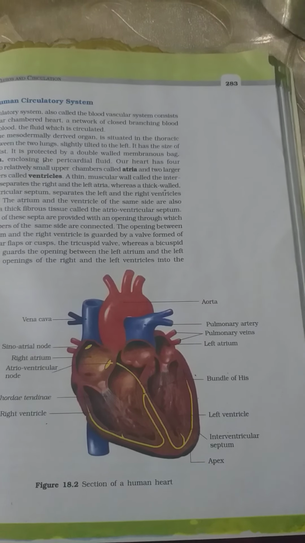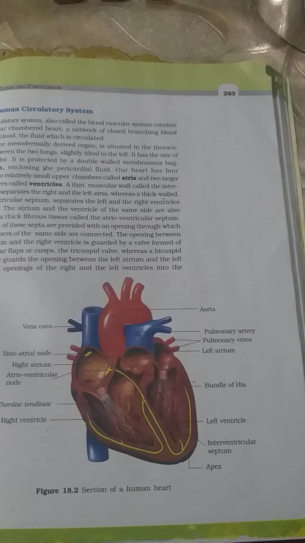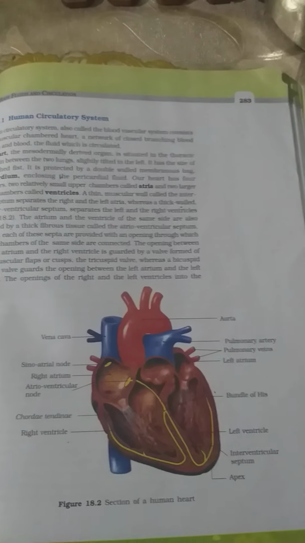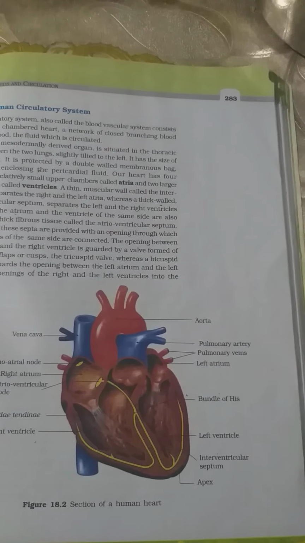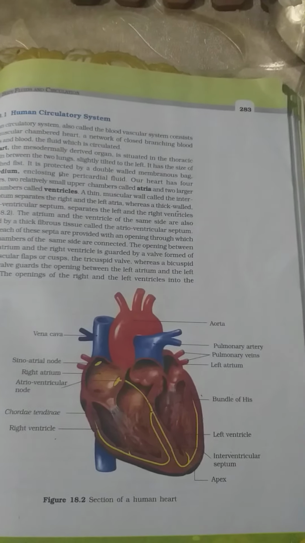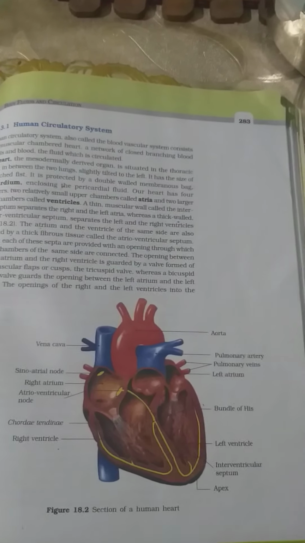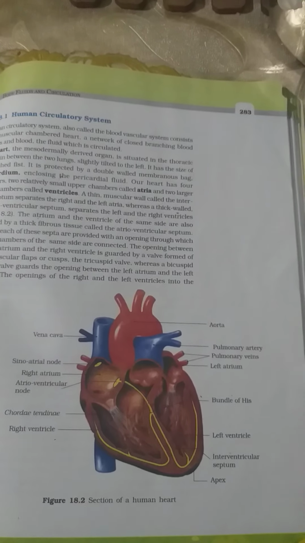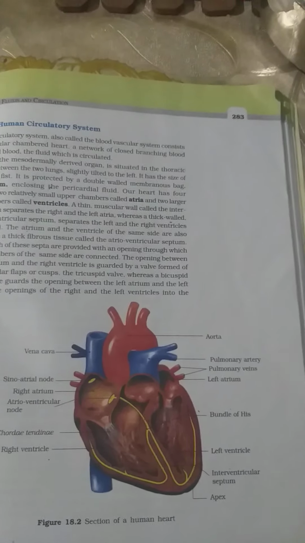The contraction and relaxation of the heart is done through nerve fibers present in the SAN, that is the sino-auricular node, which is known as the origin. And when the heart becomes very feeble and weak, this sino-auricular node is replaced by the pacemaker that generates the impulse for auto contraction and relaxation within the heart.